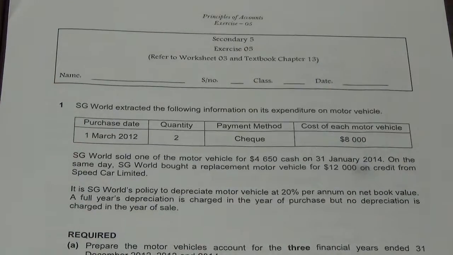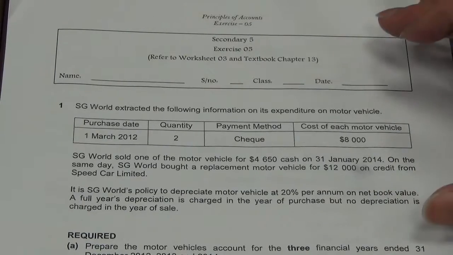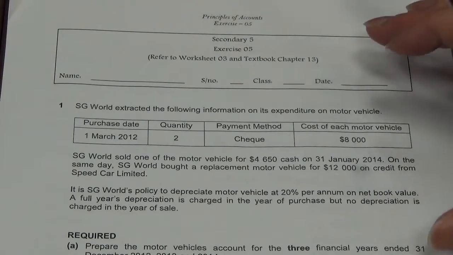Okay, come, let's look at exercise 5, for my Sec 5 students. How to do exercise 5. Again, this is on sale of non-current asset.